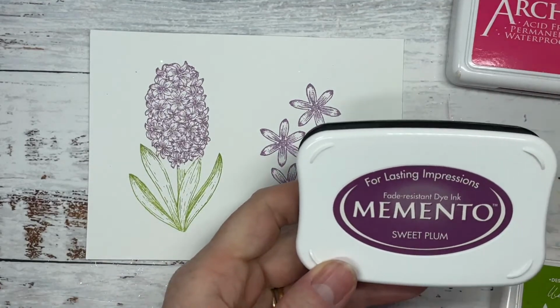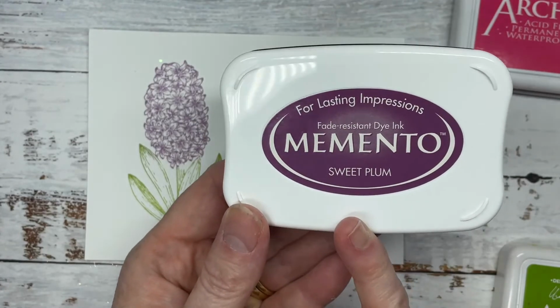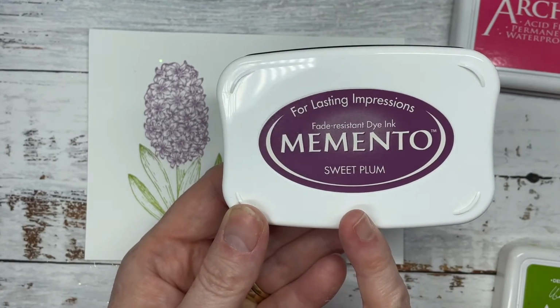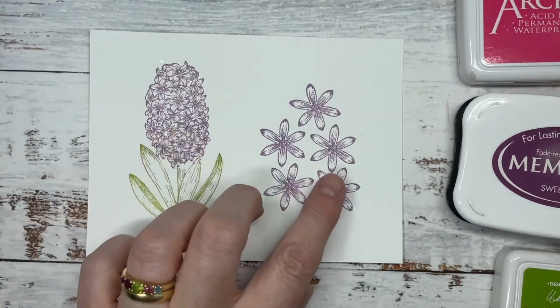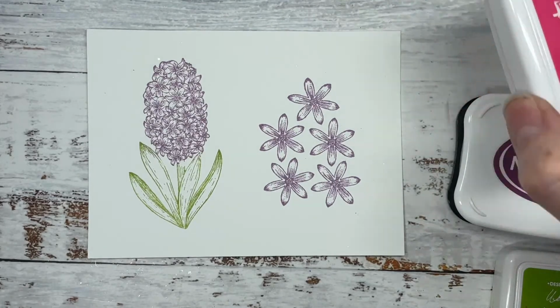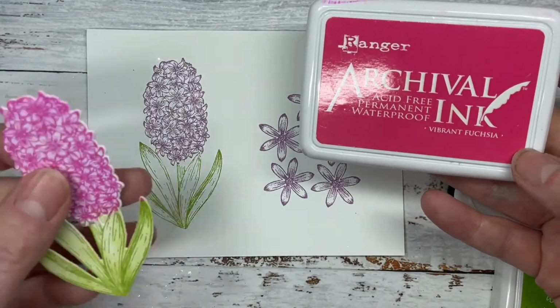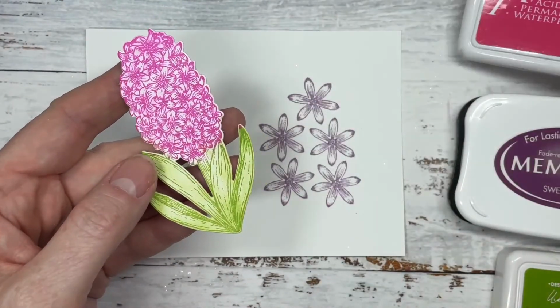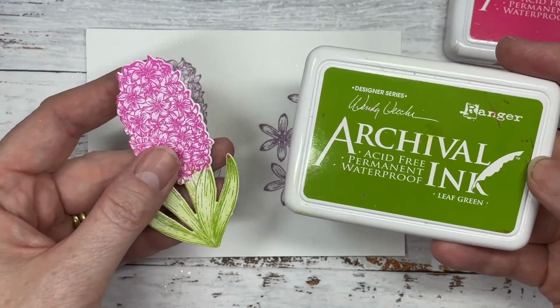So the colours that I've used, a Memento ink, and I've used the Sweet Plum. It gives a really lovely colour for that hyacinth. And then the pink hyacinths, I've used the Vibrant Fuchsia. So I've got this one. And then for the green, I'm using Leaf Green.